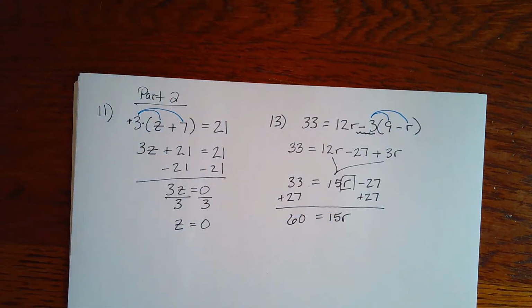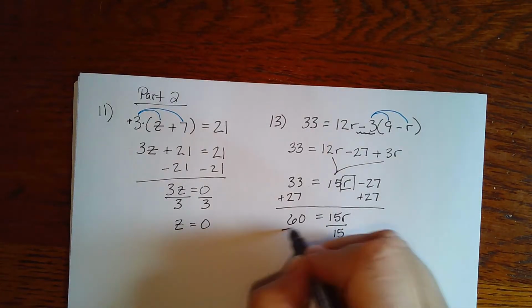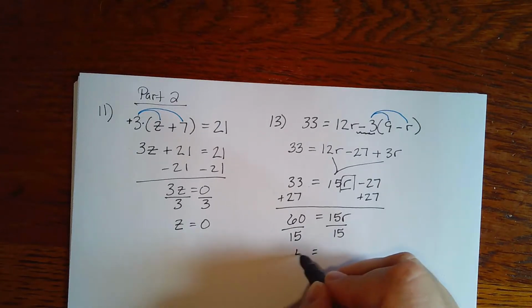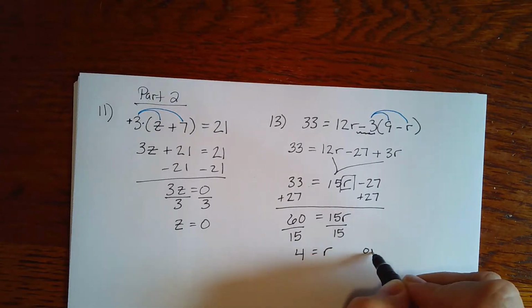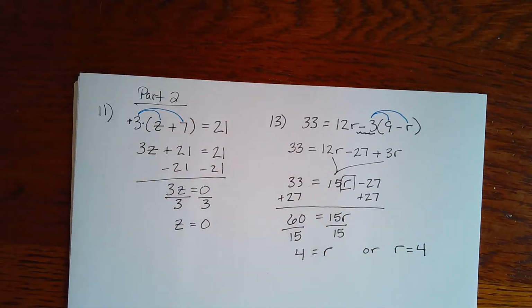So the last step of the game is going to be the opposite. What is the opposite of multiplication? Good job, division. So we're going to divide by 15. In this case, we're going to have 4 equals r. Or remember, we can rewrite this as r equals 4. Do not worry about switching the variable until the end. It will keep you from making sign errors and other such things if you're jumping back and forth.